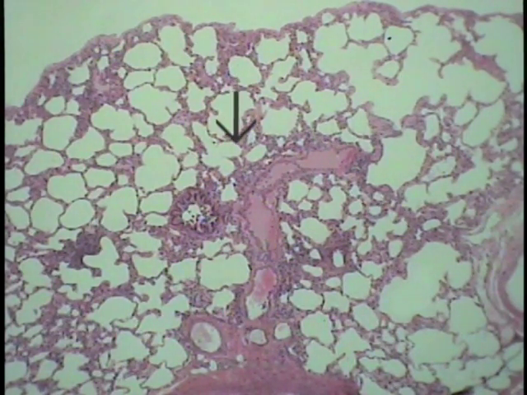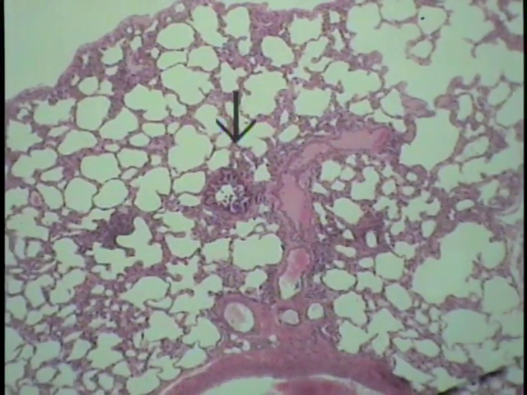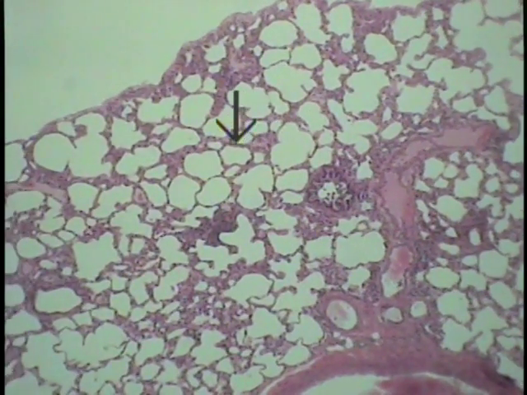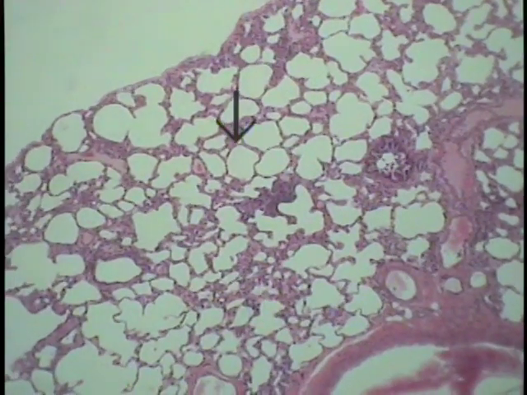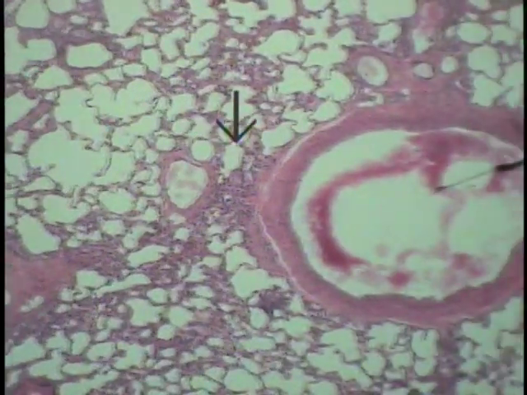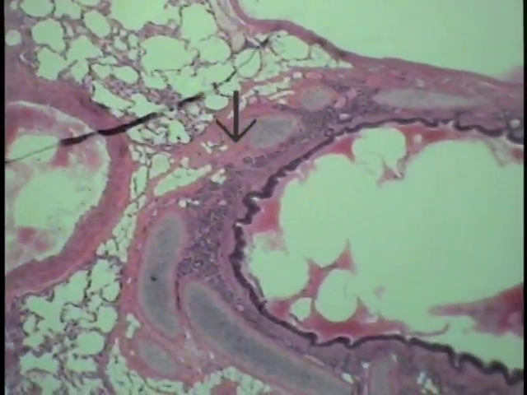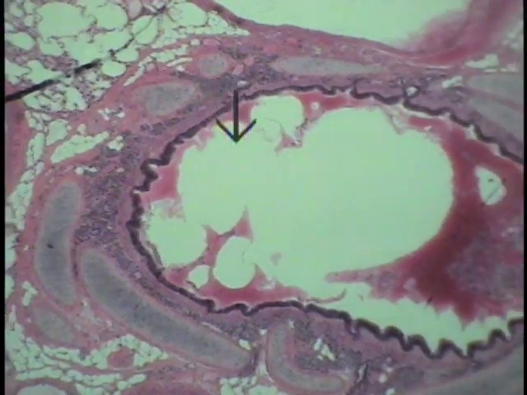So the first way to proceed is to look at the entire section and just see what structures can be observed with the scanning objectives. So we're now looking at a field of lung.